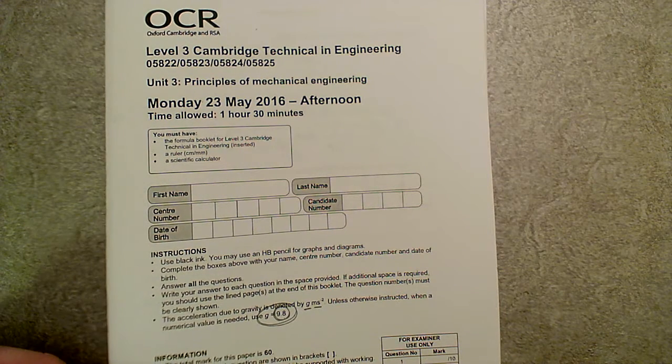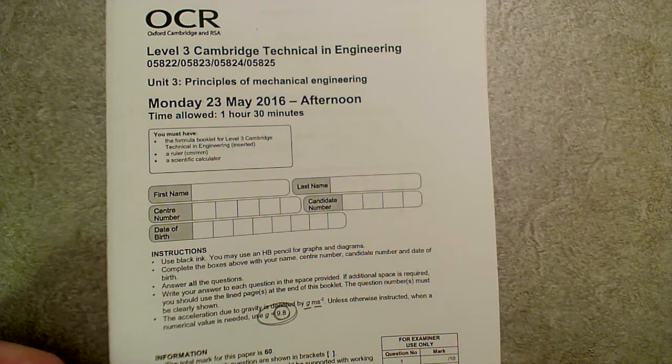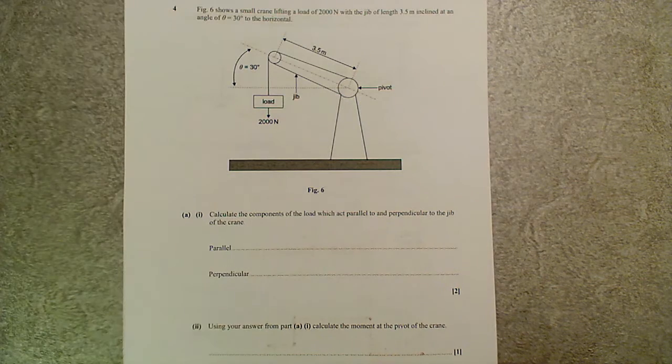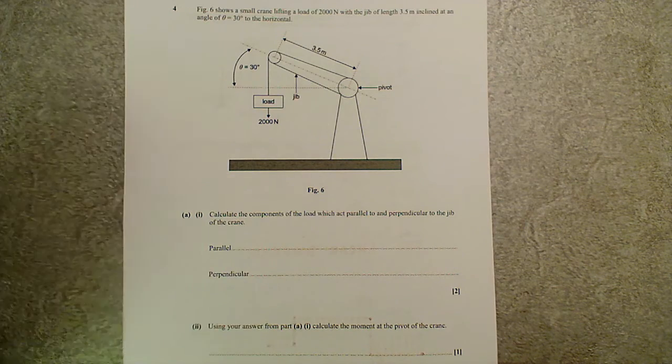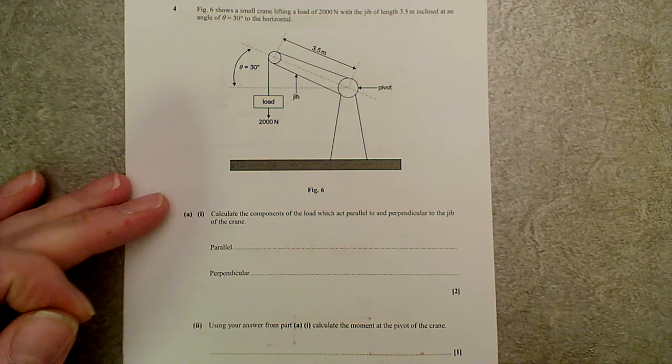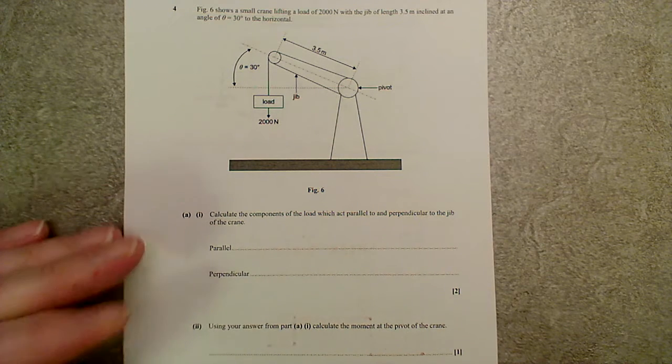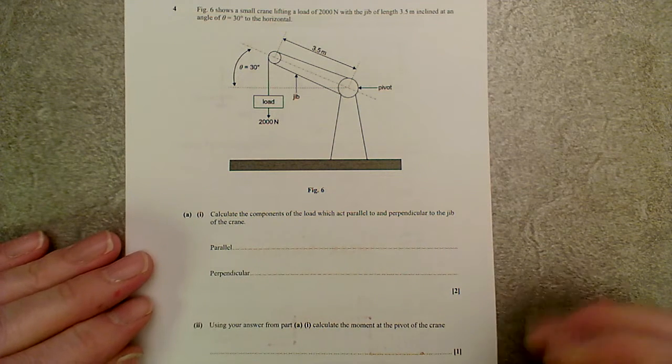Hello and welcome to a Level 3 Cambridge Technical and Engineering revision session for Unit 3 Principles of Mechanical Engineering. This video is going to deal with question 4. It's going to come in two parts. I'm going to do question 4a, which has two components, and then we'll look at question 4b in a separate video.